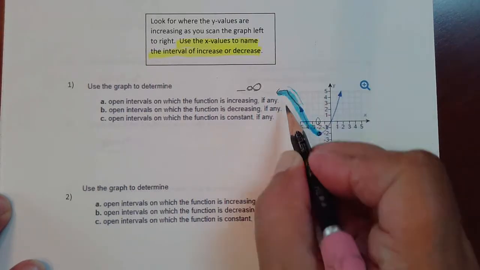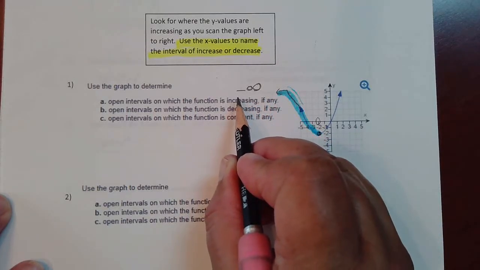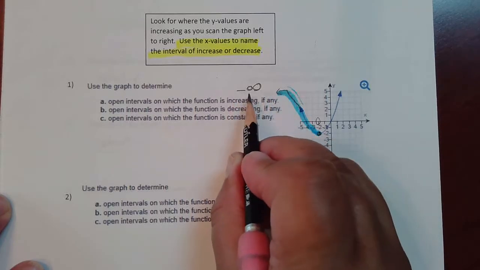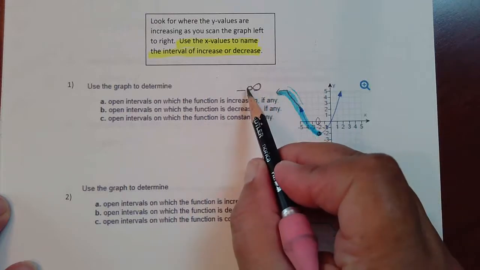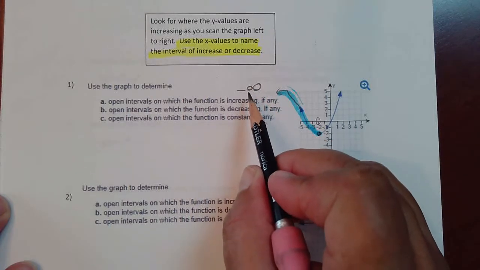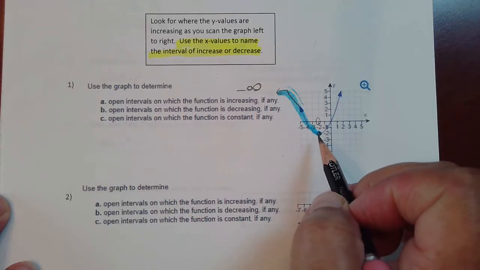The X values that are associated with this leg that flares out, those X values go all the way. They keep going. They don't stop, so we have to call that negative infinity. We can't name it with just a number. So the decreasing starts way out here in negative infinity, and it stops decreasing right at -2.